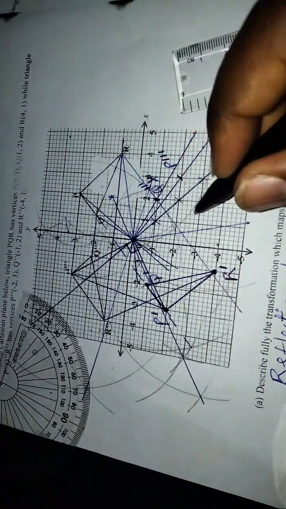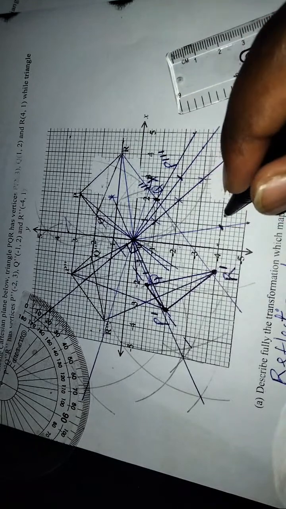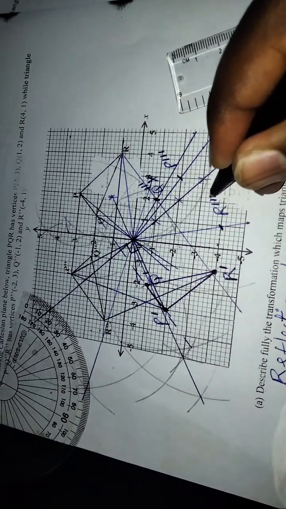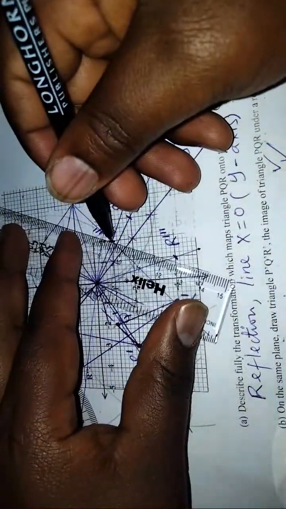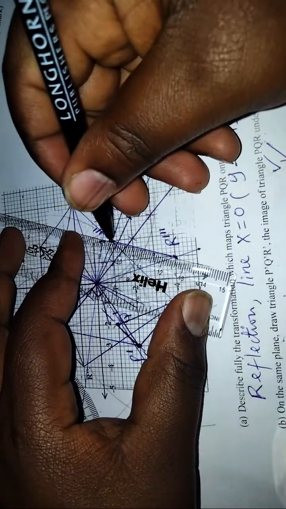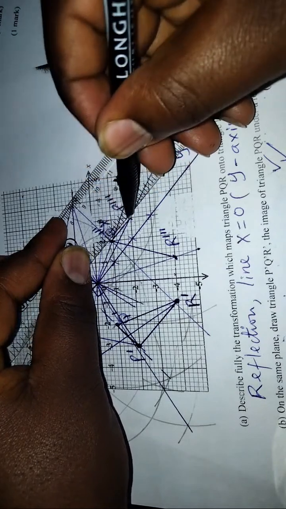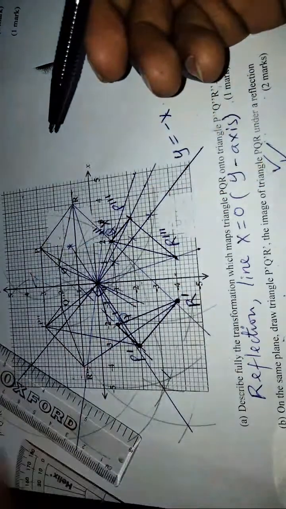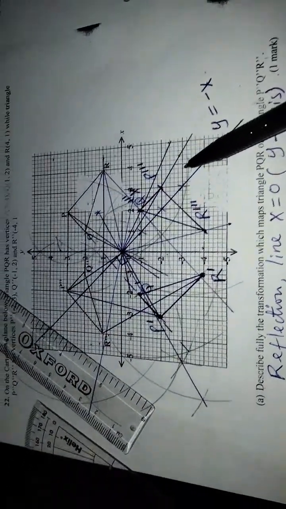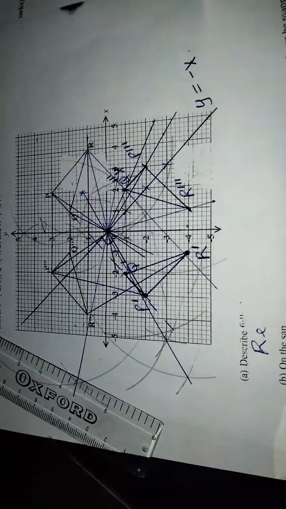From R to the center, I need an equal distance so that I may get R triple prime. Therefore, now I can join Q, P, and R.